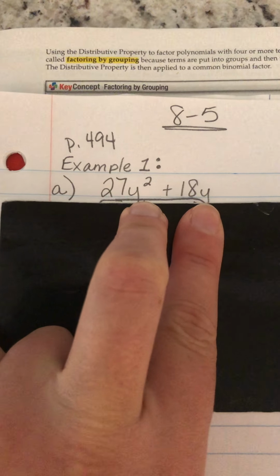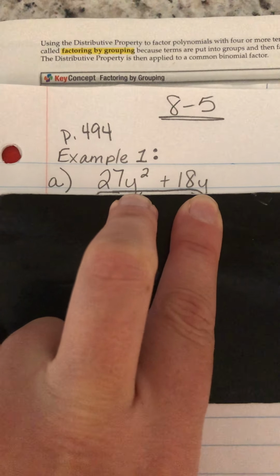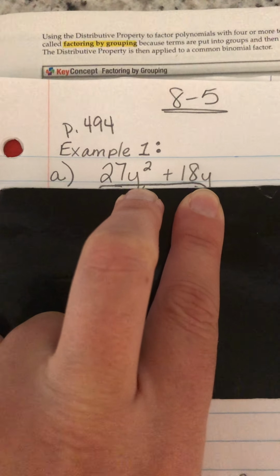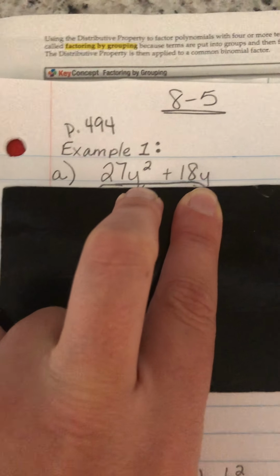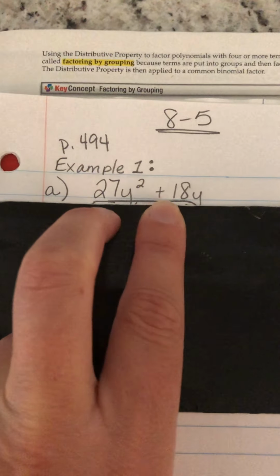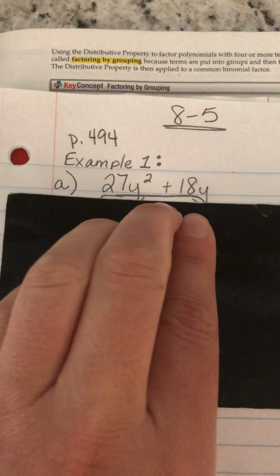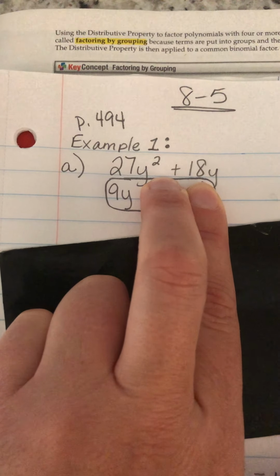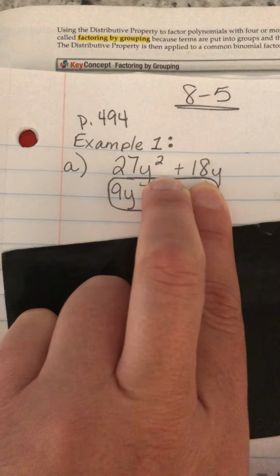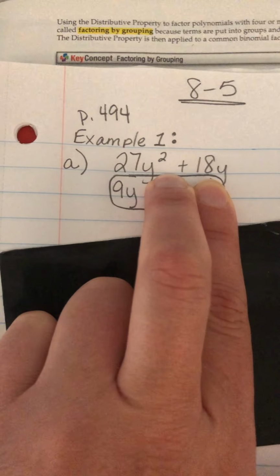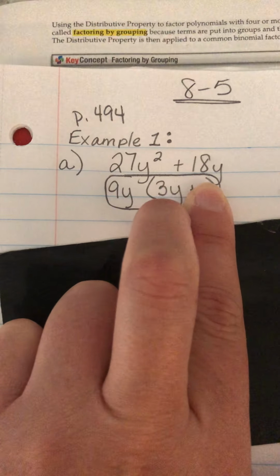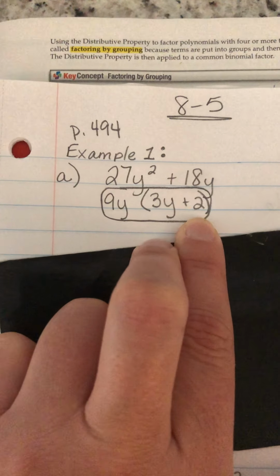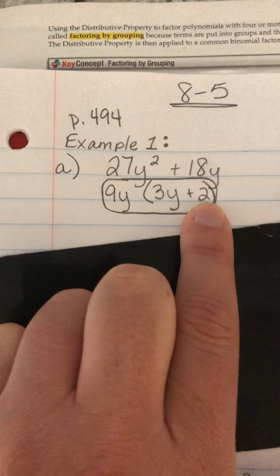And then you also have to look over at the y's. The greatest thing you could factor out, you can factor out a y to the first. They both have a y to the first as their greatest y variable. So you can pull out a 9 and a y. So see how I could factor out a 9y from both of them. And then what's left over is pretty much just like you dividing each of those terms by 9y. So you would have a 3y left over from the first part, and then you'd only have 2 left over from this one when you factored out the 9y.